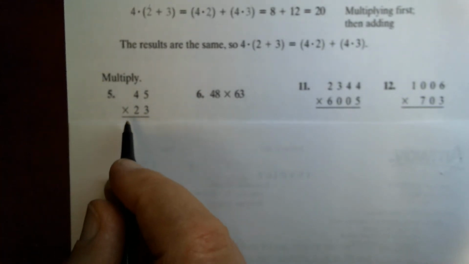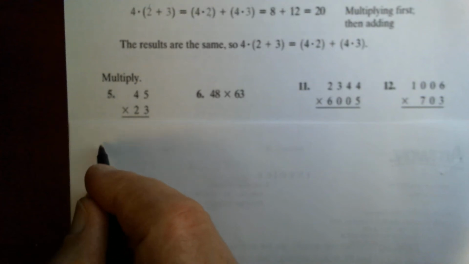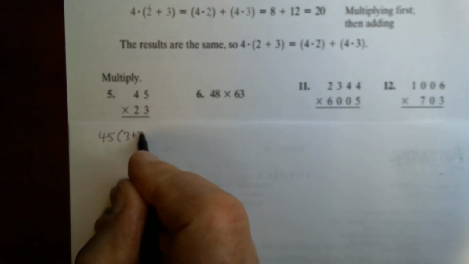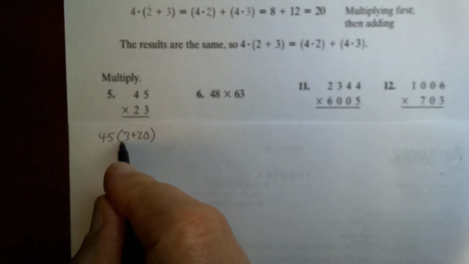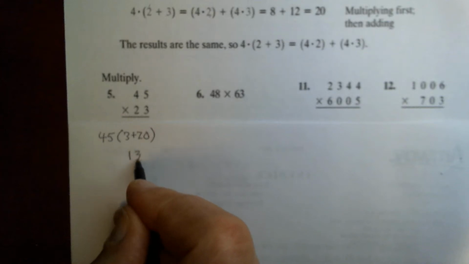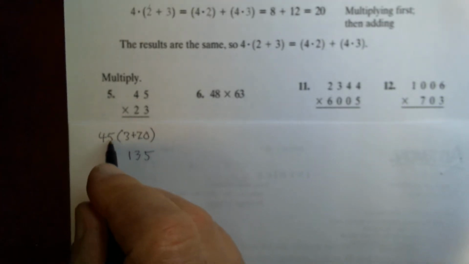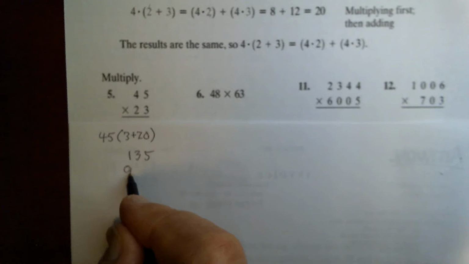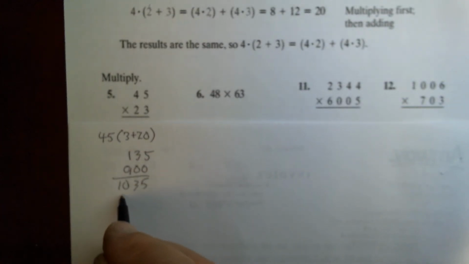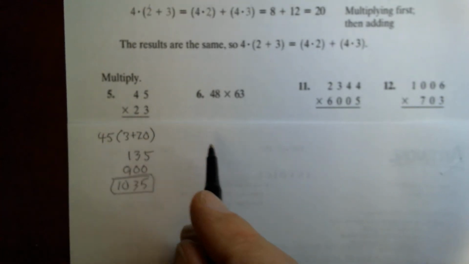In example number 5, 45 times 23, we can think of it as 45 times (3 plus 20), and then 45 times 3 would be 135, and 45 times 20, that is 900, so the result is 1,035 for number 5.